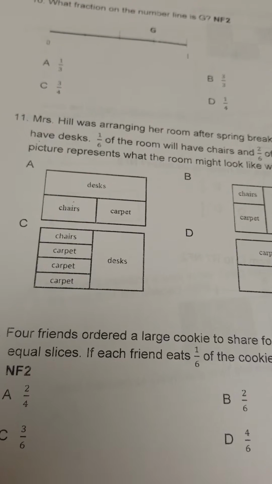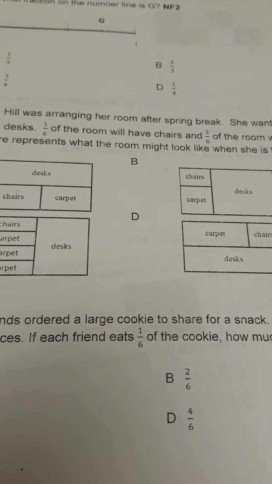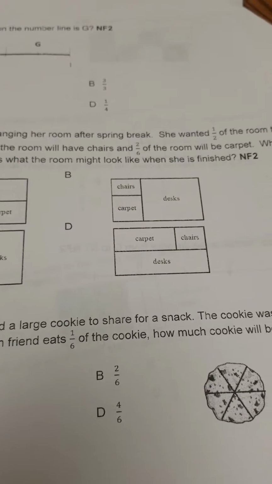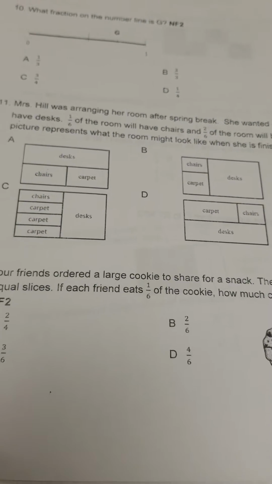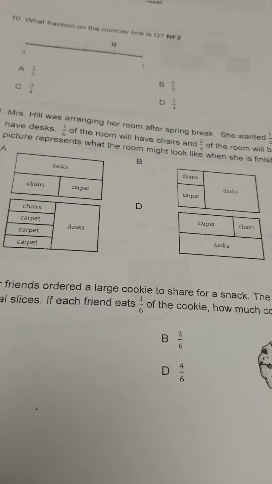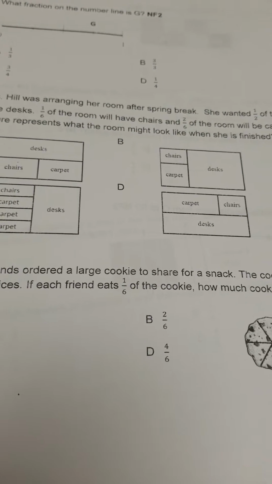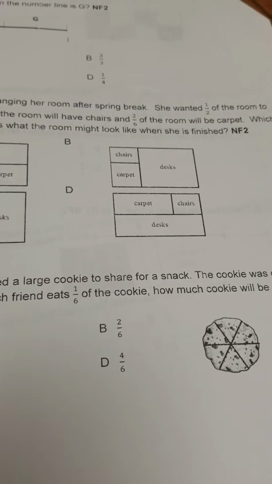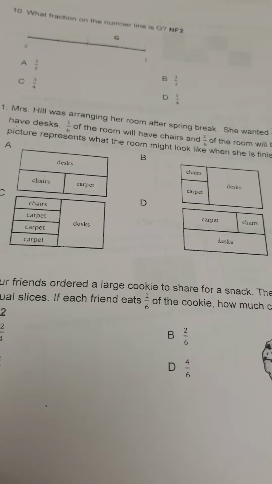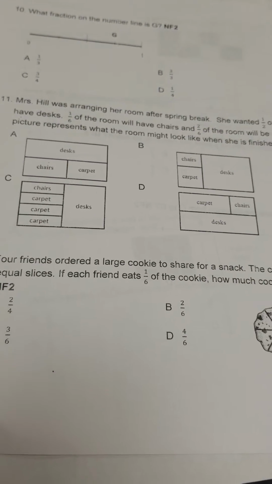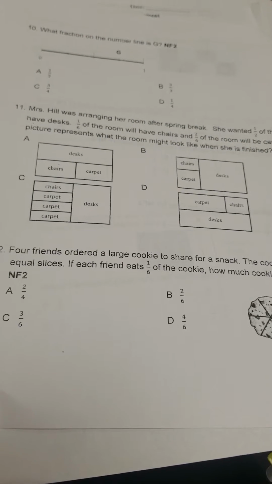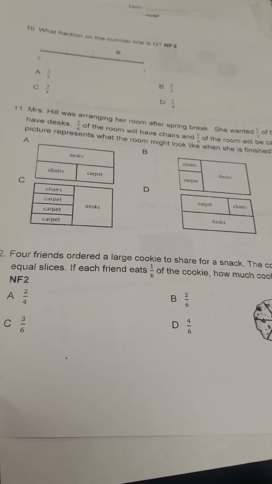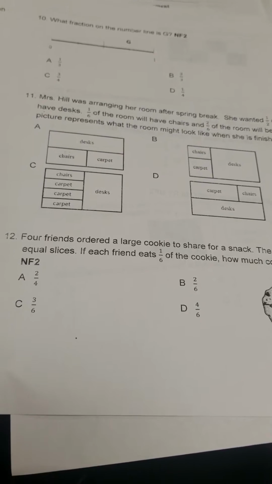Number 11. Mrs. Hill was arranging her room after spring break. She wanted half of the room to have desks, 1/6 of the room to have chairs, and 2/6 of the room to have carpet. Which picture represents what the room might look like when she's finished? A, B, C, or D?